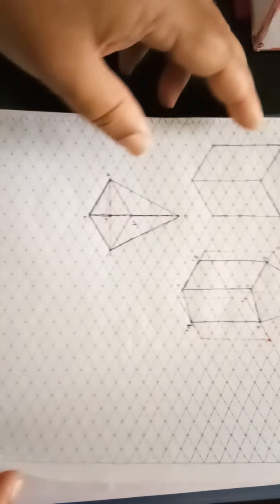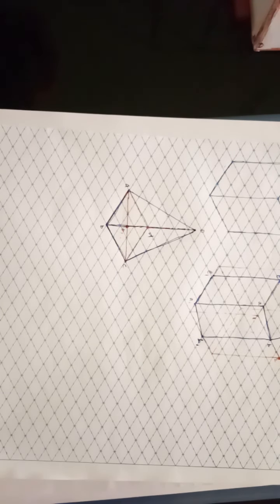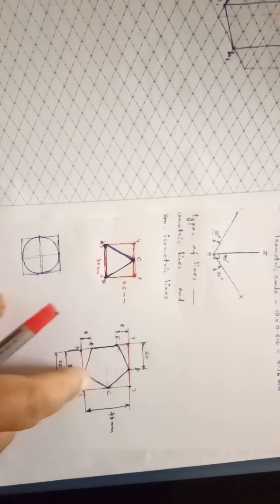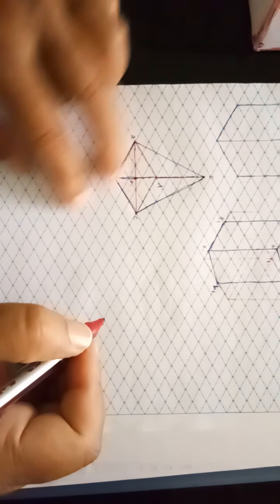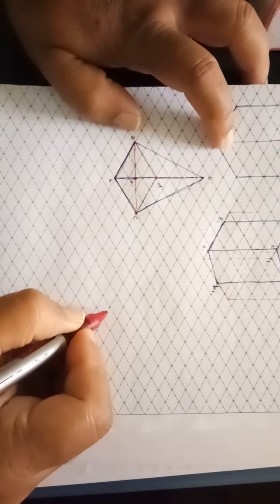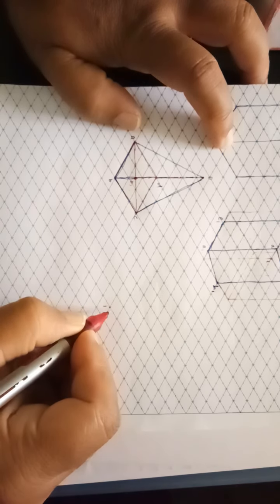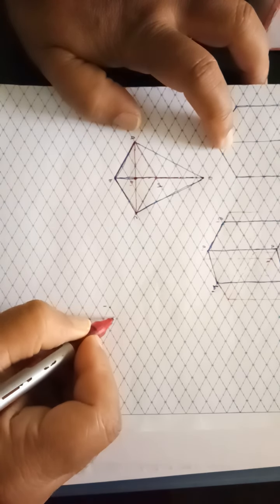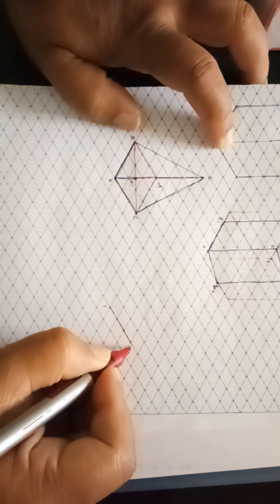So we'll draw the box here. What are the dimensions of the box? 35 by 40. Okay, so take any point. The base of the pentagonal pyramid is a pentagon. So take any point here. This is 1 to 2, which is 35. So measure 35: 10, 20, 30, 35.